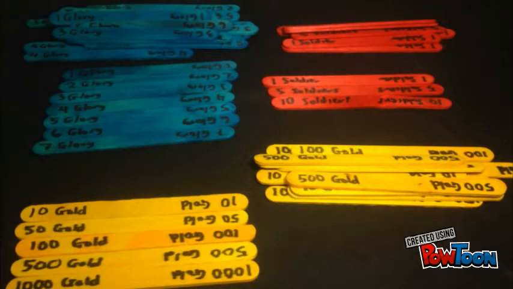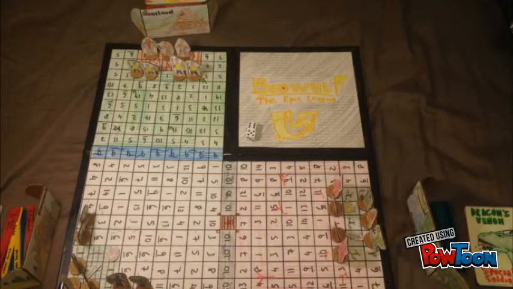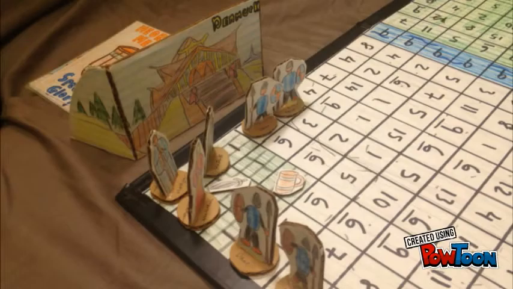These are the resources. Depending on the side you play, you will have a disadvantage on either glory, gold, or soldiers. These are the cards for each of the sides you play. They have different attributes depending on the bet you have. I will explain later. This is the layout of the board game. You can play your pieces any way you like, but the treasures have to be inside of the castle.